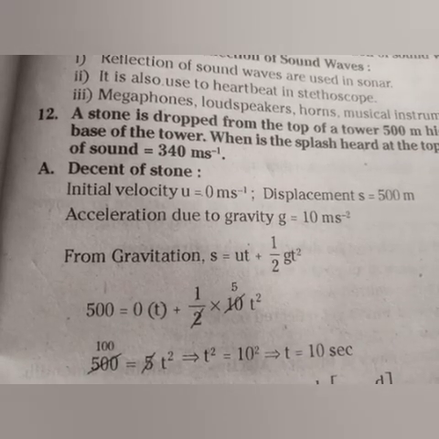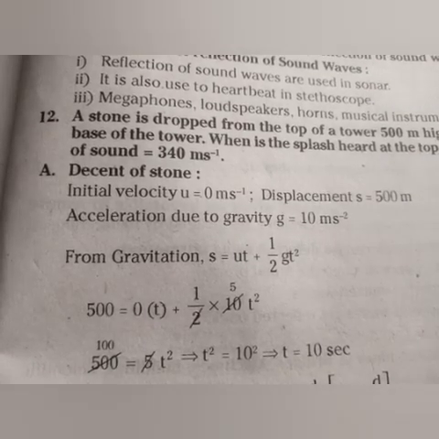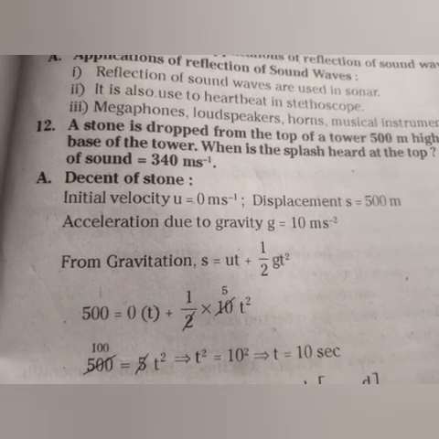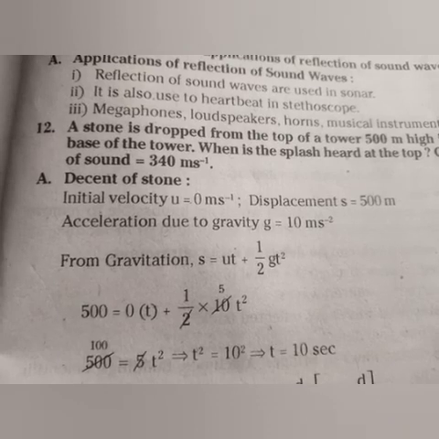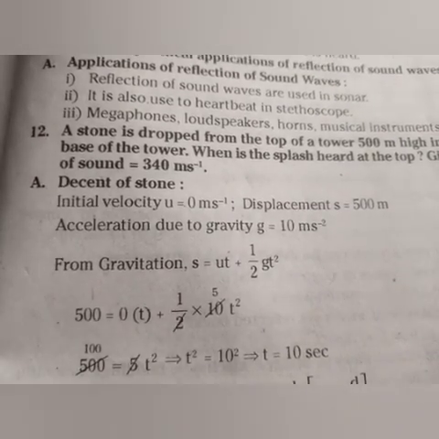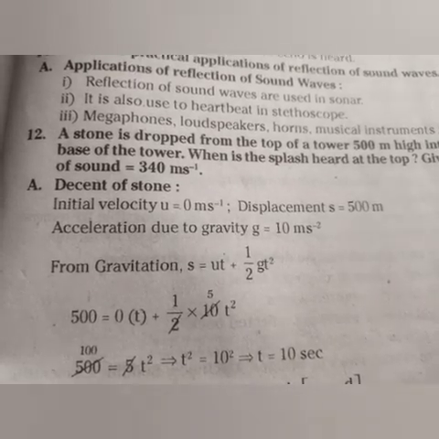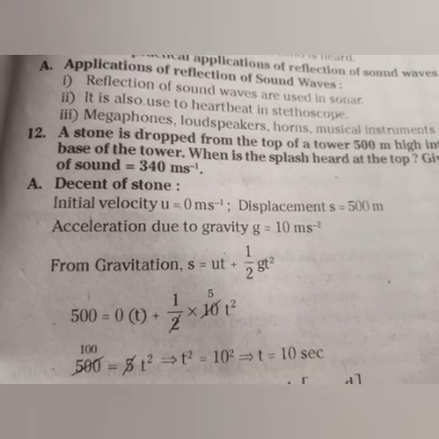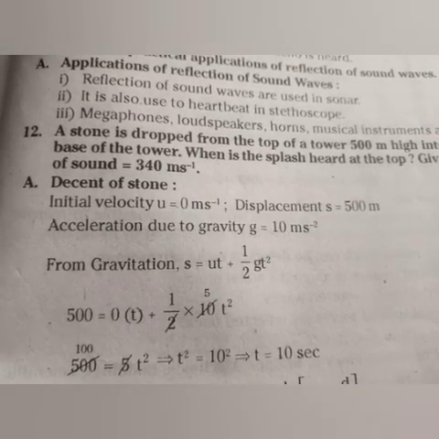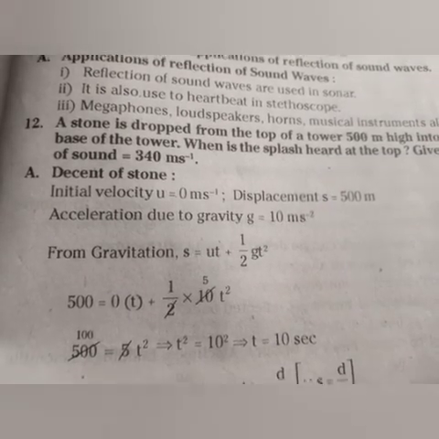Descent of stone. Initial velocity u = 0 m/s. Displacement s = 500 m. Acceleration due to gravity g = 10 m/s². From gravitation, s = ut + 1/2 gt².